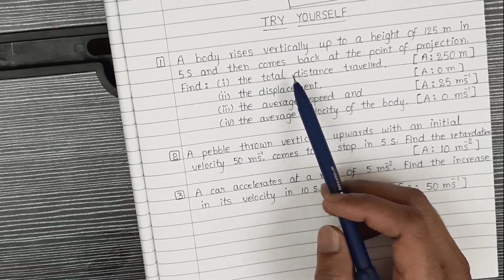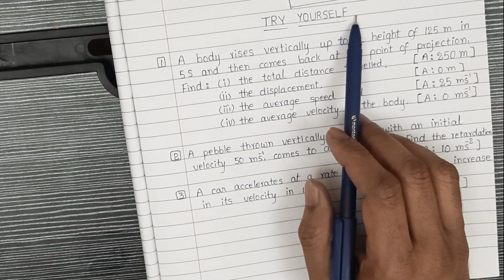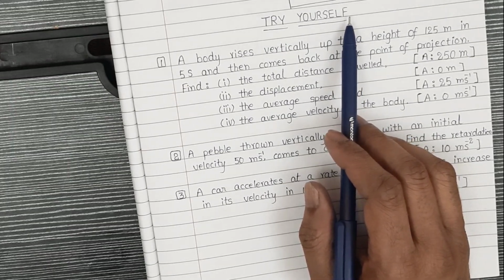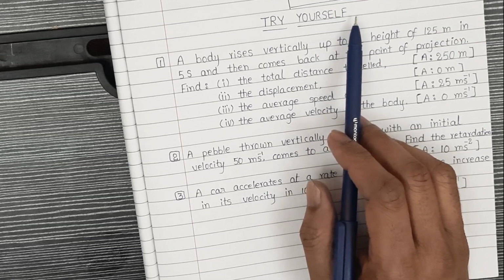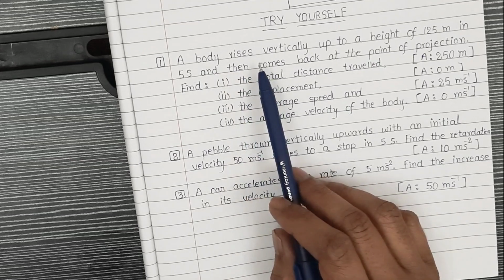Hello everyone. Let us see the previous session's try-yourself numerical answers, followed by distance-time and velocity-time graphs for today's lesson. First question. I hope you are able to calculate this.